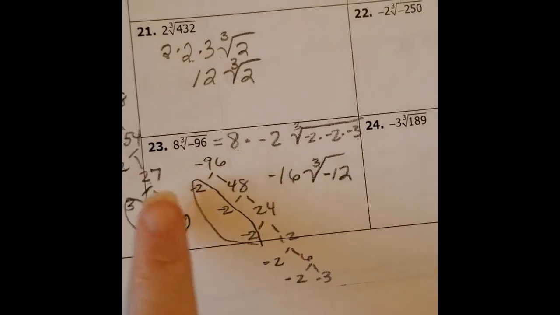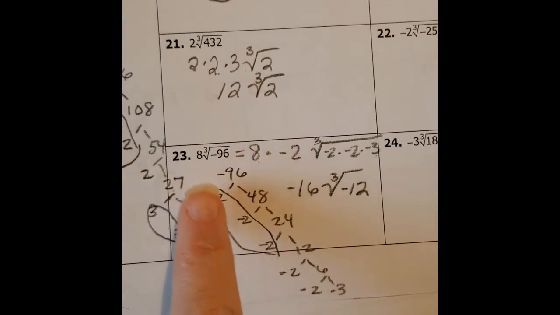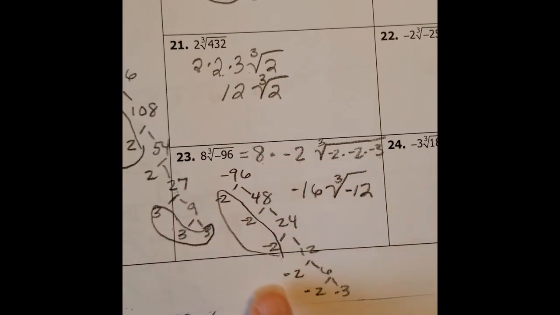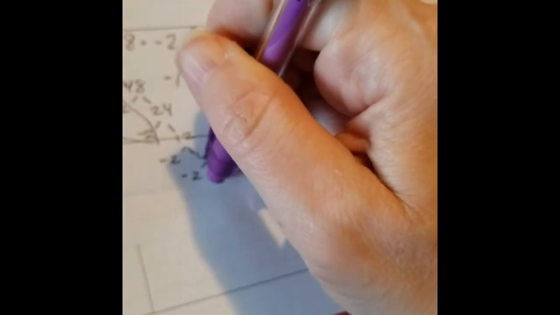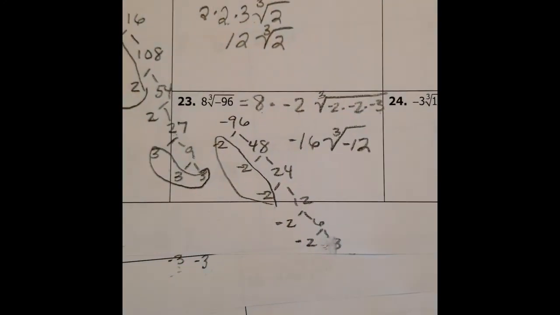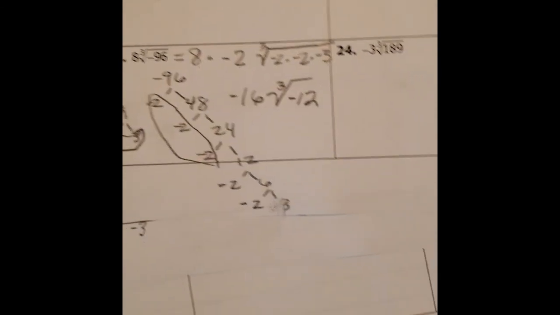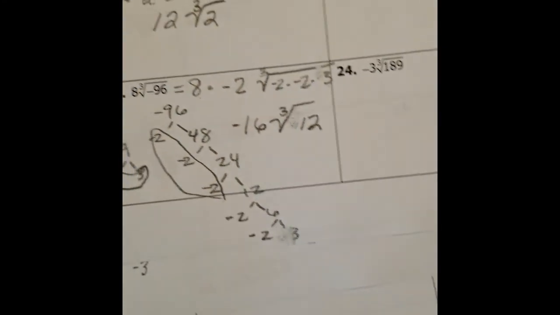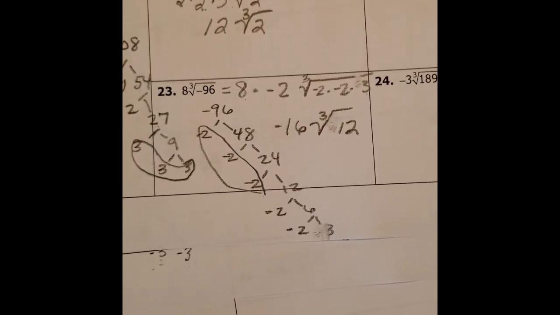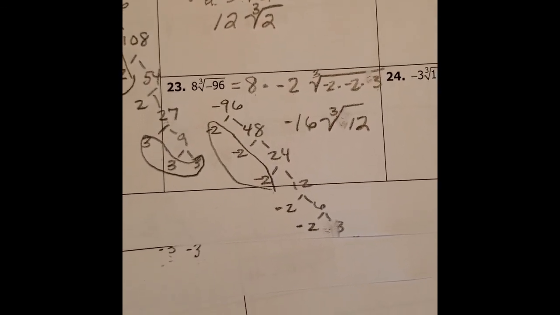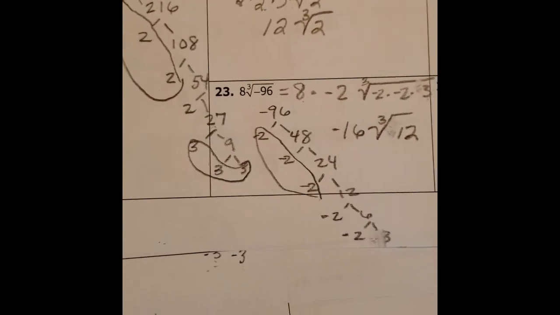So when we were doing number 23, and I factored everything out, all my 2's are going to be negative, but my 3 actually has to be positive. Because if you think about it, I have to have an odd number of pieces that have negatives for what's under the cube root to be negative. And so when I finish this multiplying out, it becomes negative 16 times the cube root of 12 instead of the cube root of negative 12. And that's just something you've got to be careful of.